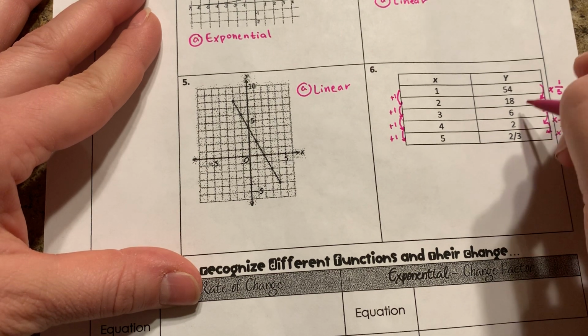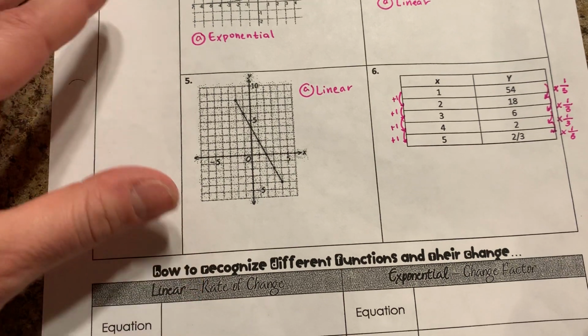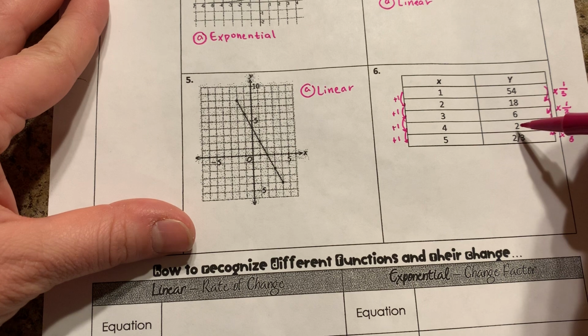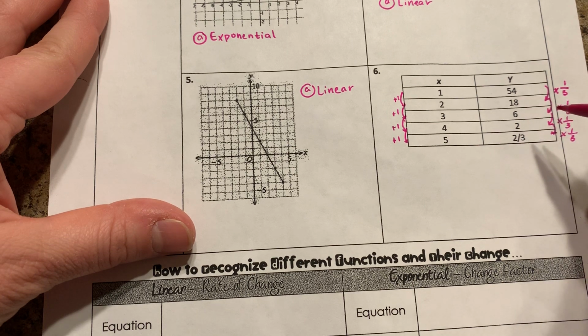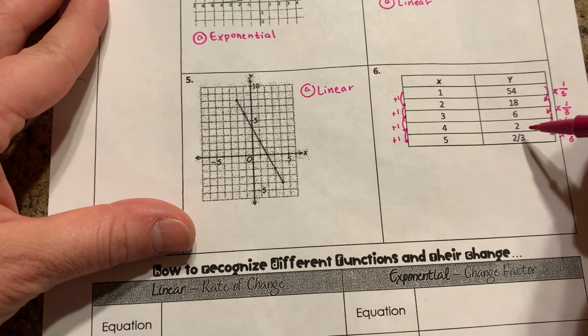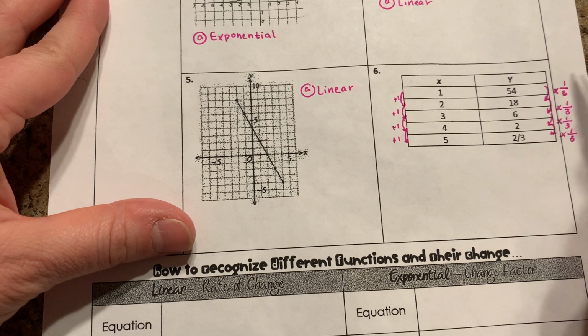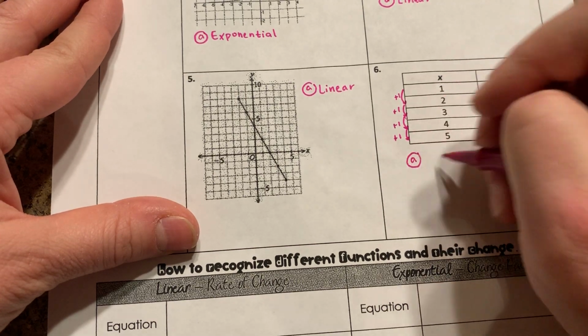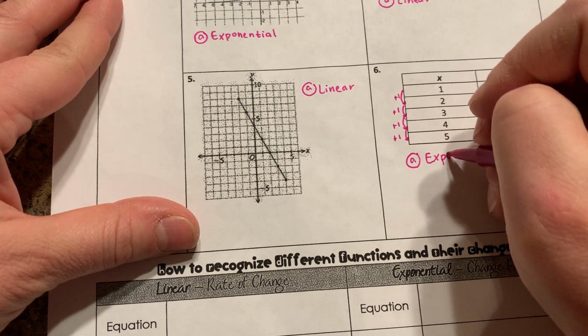Now remember, if you're having trouble seeing what the change factor is, especially when it's a fraction, we talked about it in class where you can take a later number and divide by the number in front of it. Because if we're trying to figure out what got multiplied moving down, we can divide it backwards and that will give us our change factor, which in our last unit we called R. All right, so for this one, exponential because it has a multiplication pattern.